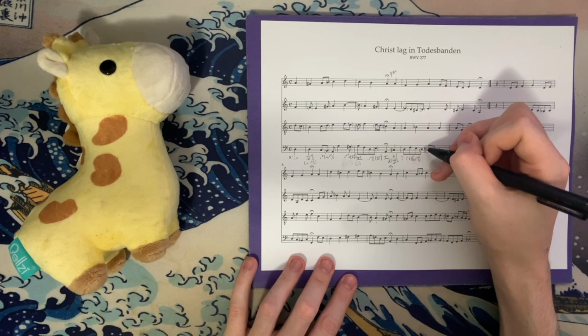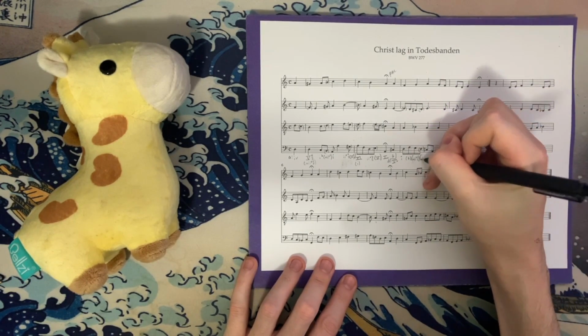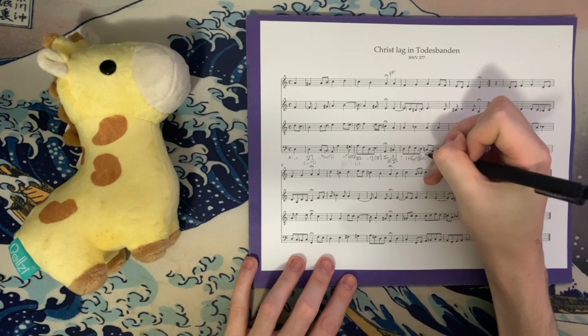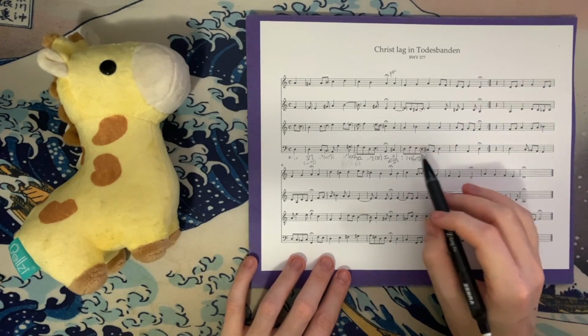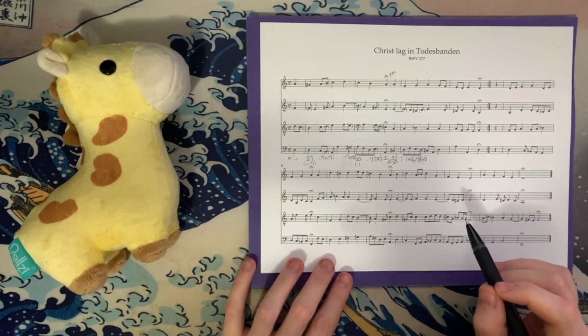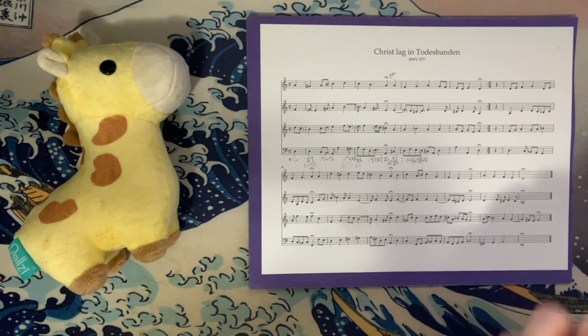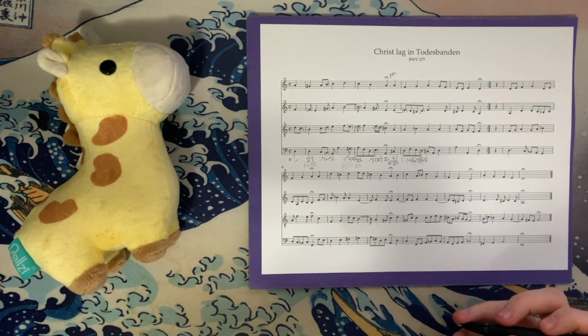Here on the offbeat, we have D, B flat, D, and G, which is like a passing 4-6-4 chord, or just a 4 chord if you feel like, no, it would be a 4-6-4 chord because the bass is moving. Sometimes when the bass isn't moving, the inversion might not be as relevant, but I tend to always take the inversion into account.